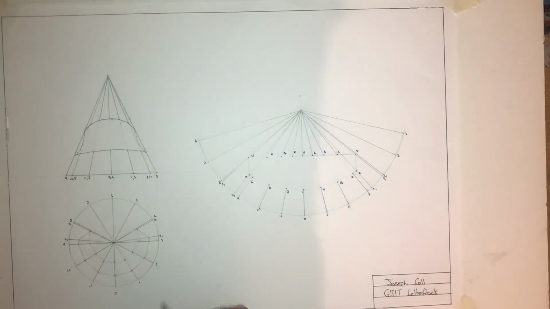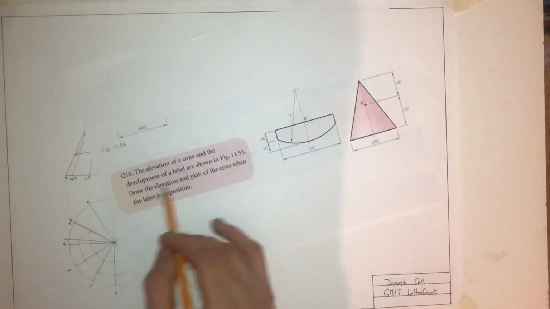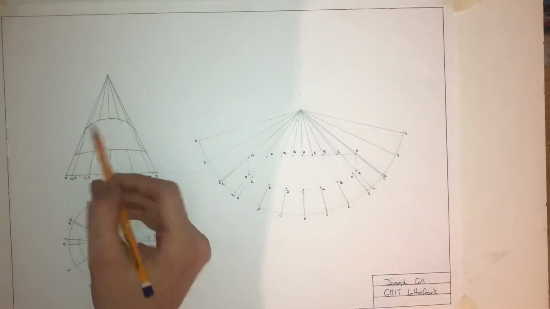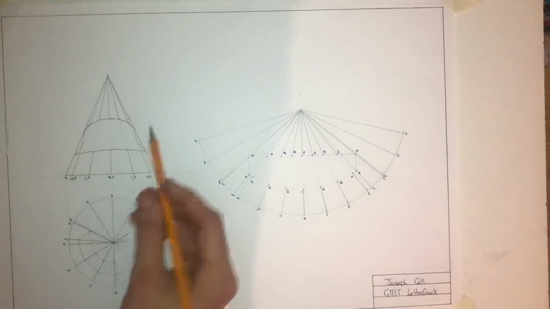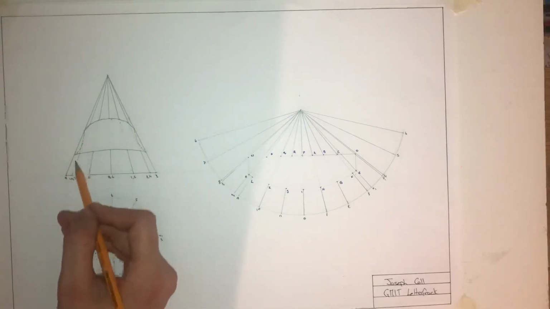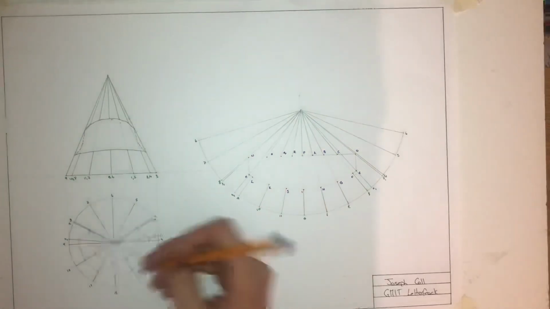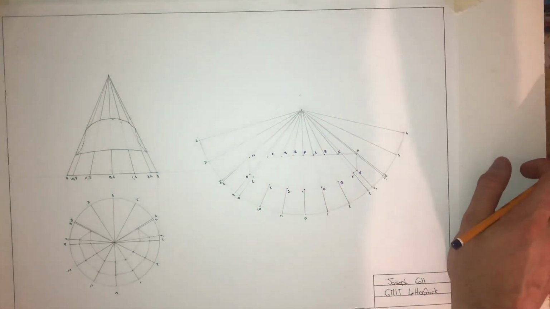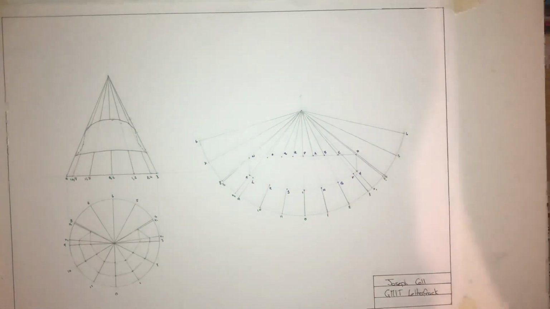We have the question again, just to relate back to it quickly. It says, draw the elevation and plan of the cone when the label is in position. So here we have the front elevation looking in, so we can see the label here covering the front. We can see the hidden detail as it comes around the back, and then in plan we can see how the label would look fully assembled. So other than that, I think that's about it. Drawing complete.